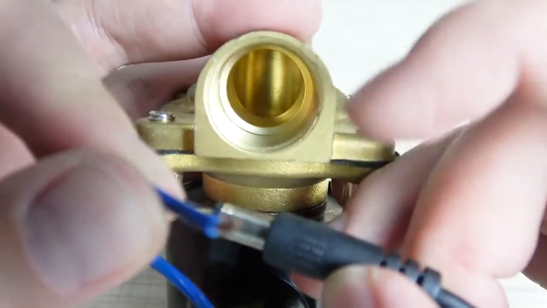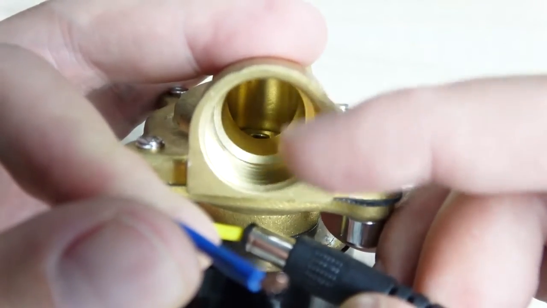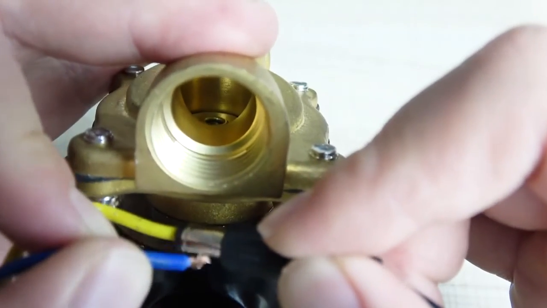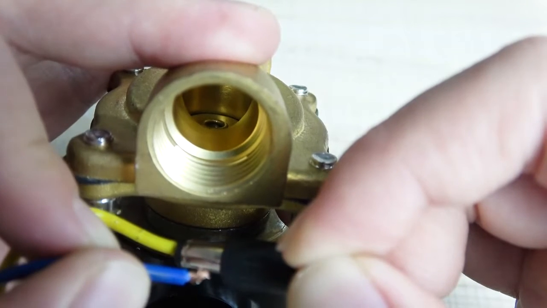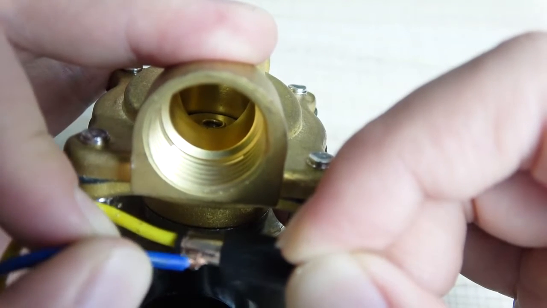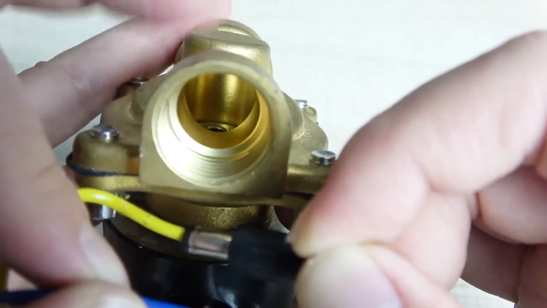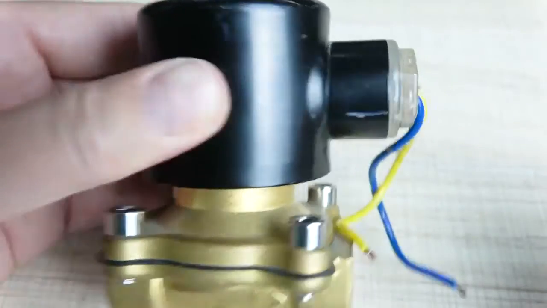Now I am ready to power on. Make sure you can see clearly. You can see inside of the pipe. You can see this place. This is a coin, closing and opening just inside. Okay, this is the principle of this electrical device.